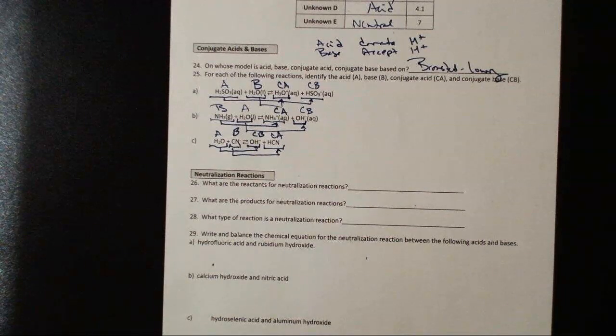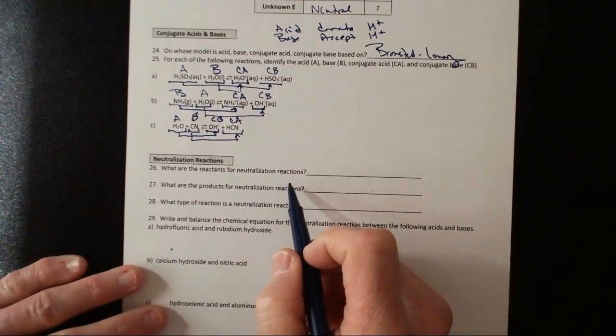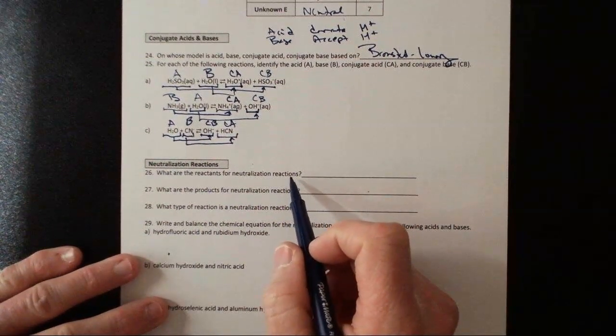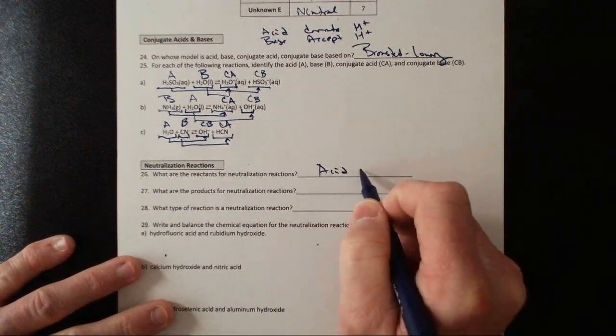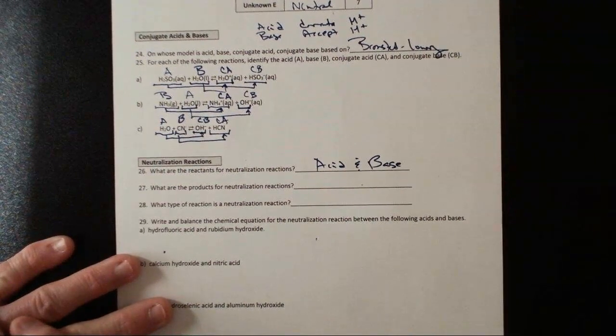Now, to finish things up, let's deal with neutralization. What are the reactants in a neutralization reaction? Well, if we're talking about neutralization, we're talking about an acid and a base reacting with each other.